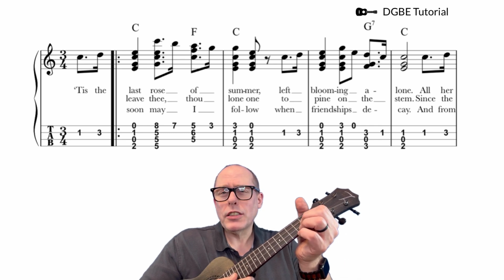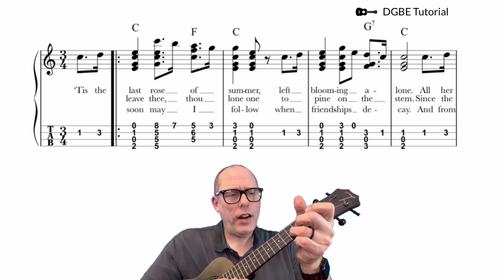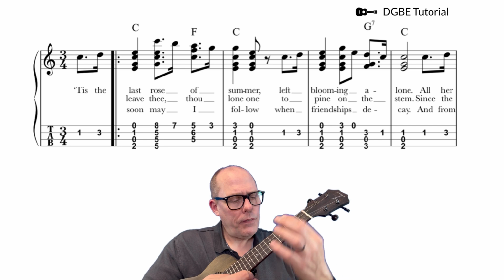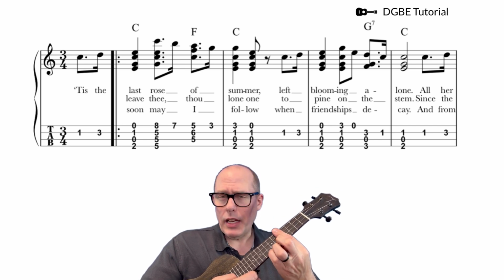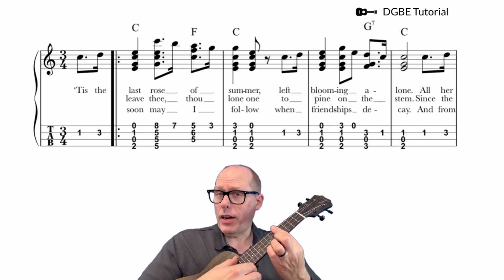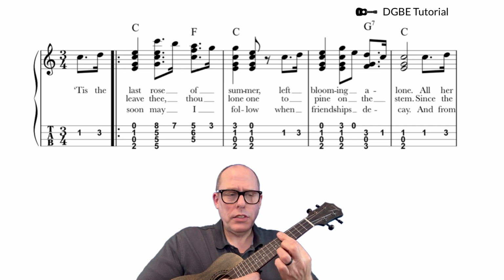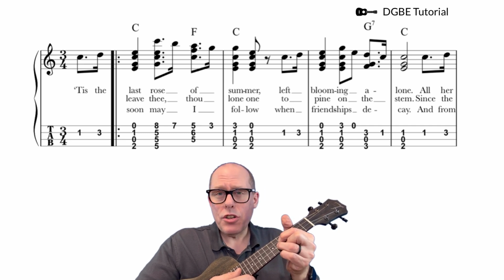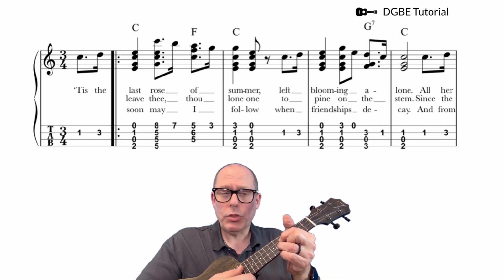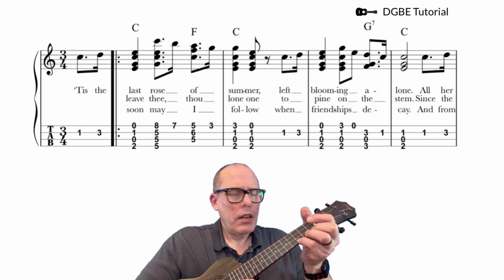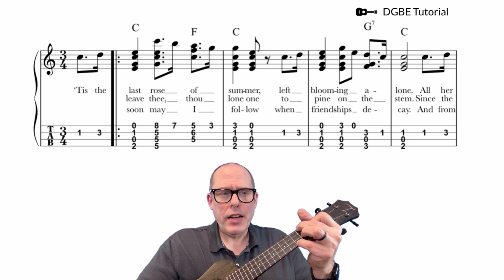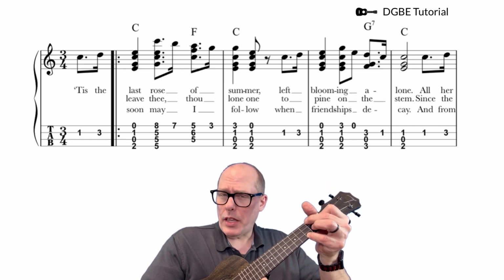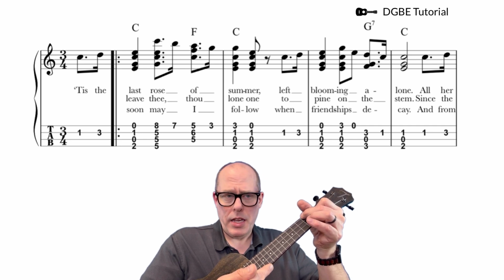So, 2nd string, 1st fret, 2nd string, 3rd fret, C chord. Up to that 5th fret, add the pinky on the 1st string, 8th fret. Down to the 7th fret, make the D shape at the 5th fret, play strings 3, 2, and 1. To the 1st string, 3rd fret, and then you're going to play a C chord on top of that, and then lift up the pinky.